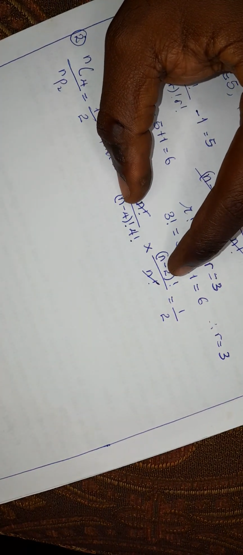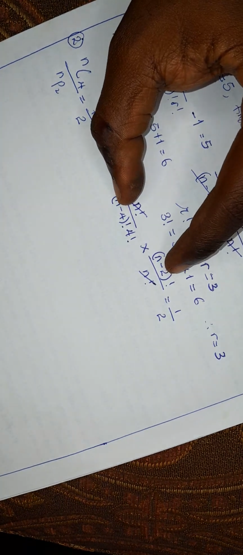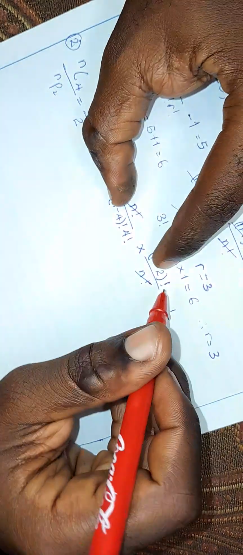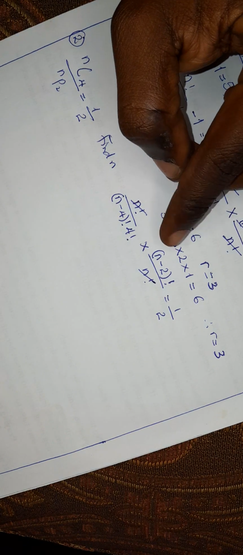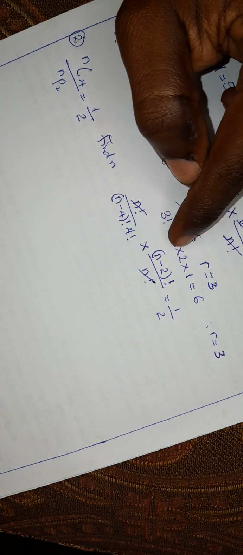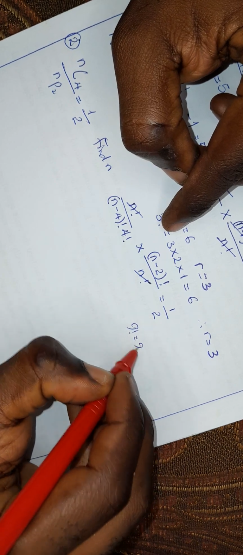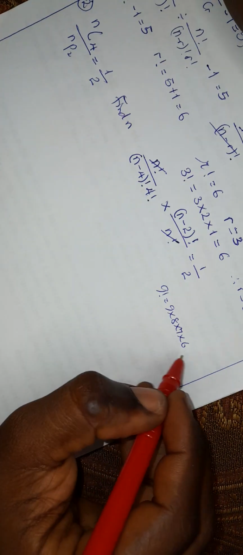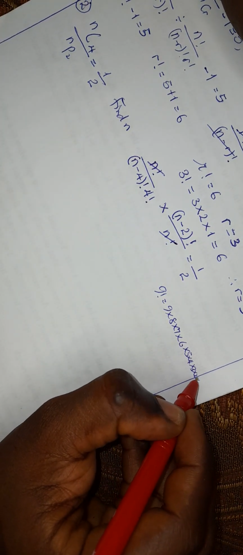Now at this junction, n minus 2 factorial cannot cancel n minus 4 factorial, but we know that when we have a factorial sign, the value in the bracket will be reducing till it gets to 1. For instance, 9 factorial is 9 times 8 times 7 times 6 times 5 times 4 times 3 times 2 times 1.